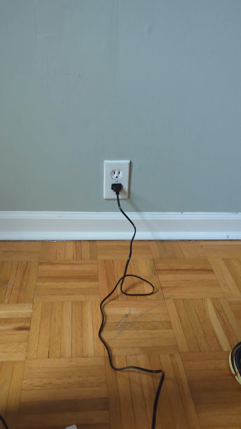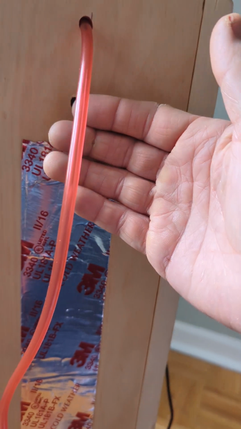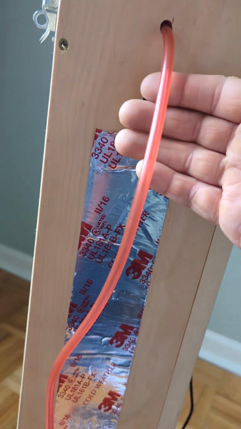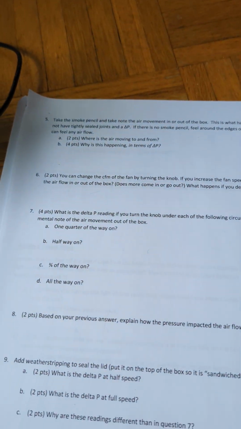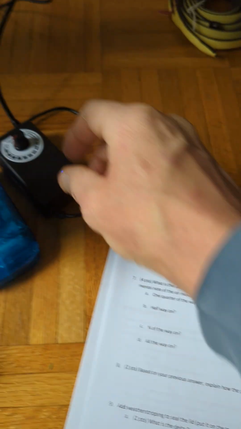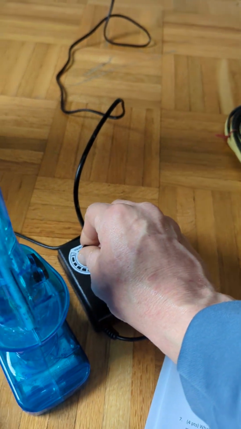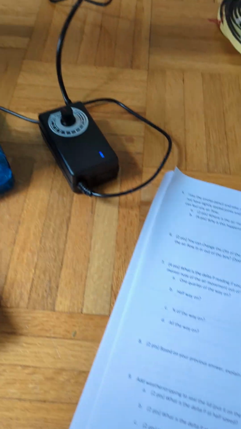It's hard to tell with a piece of paper, but if you put your hand here, you could really feel that air coming out. The air is coming out faster as I turn up the fan speed. If I turn it up even more, it'll come out even faster.